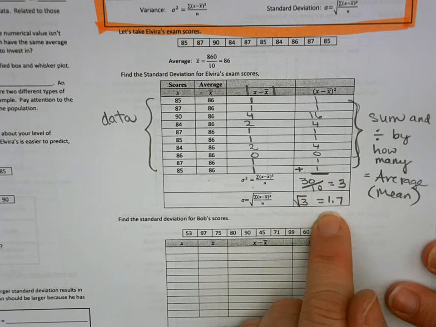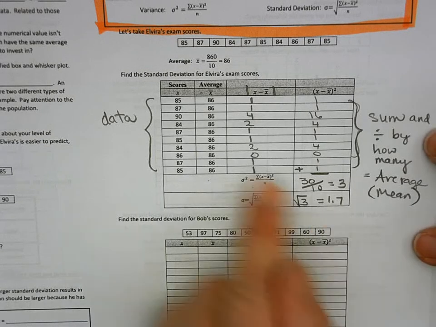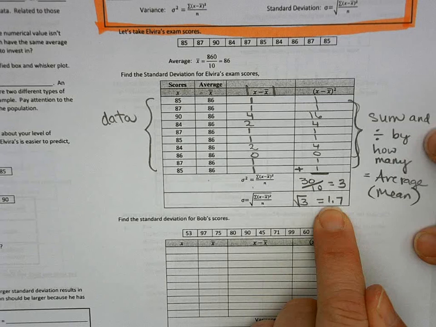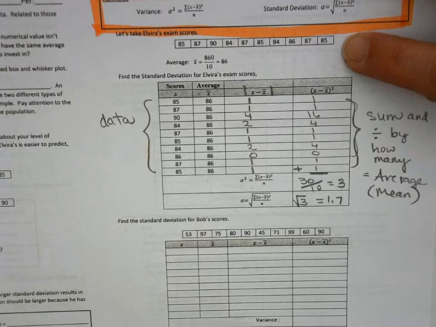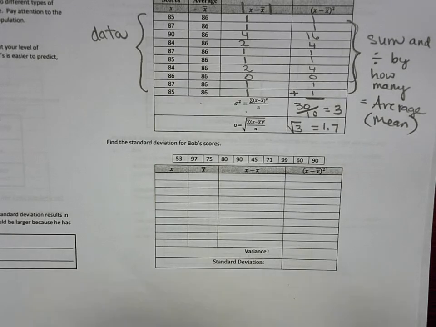The standard deviation describes the spread of the graph, meaning how far away from the average you are in general as a class. You would expect Elvira's to have a small standard deviation because all of her scores are close together. Bob's scores, you would think, would be a lot further apart. We're not going to actually do this example, but I am going to tell you what the standard deviation is for Bob.